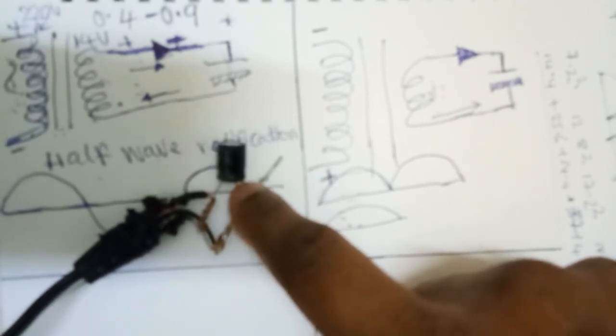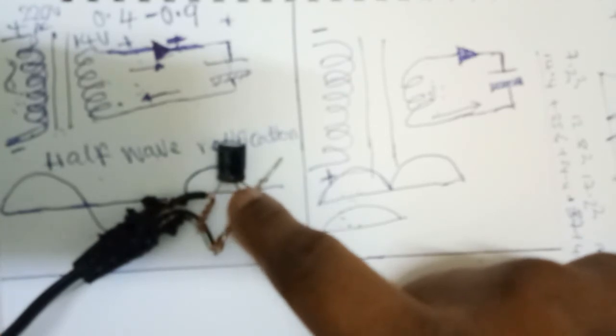And if you're using only a diode without a capacitor, or the capacitance is not enough, when you try to power your monitor, you will see lines on the monitor.